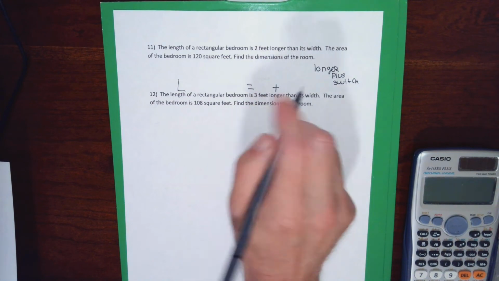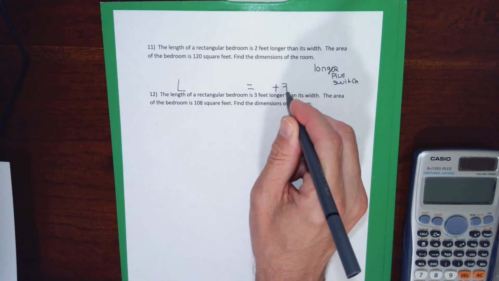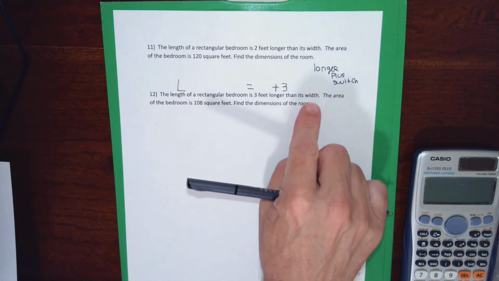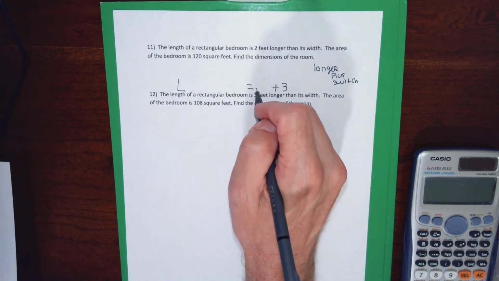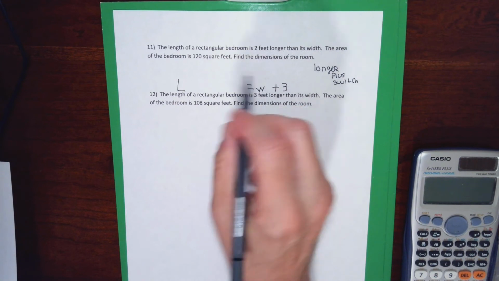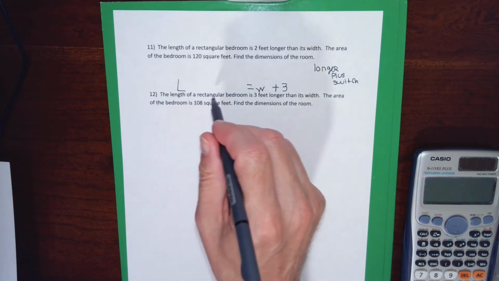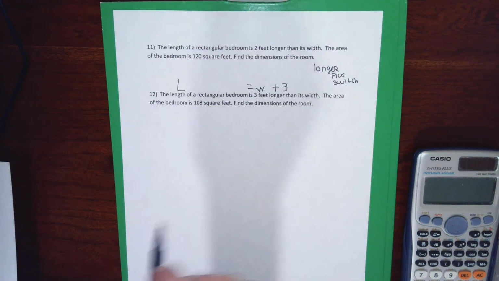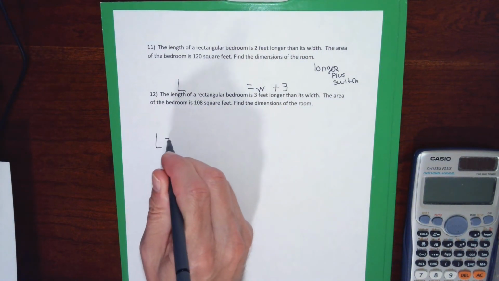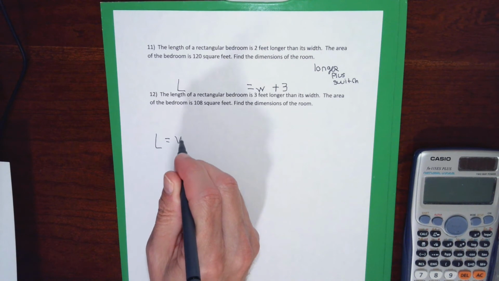The 3 feet is going to go after the plus, and what goes before it is its width, and its width is going to be a W. So that first sentence, the length of a rectangular bedroom is 3 feet longer than its width, would give me this. The length is the width plus 3.